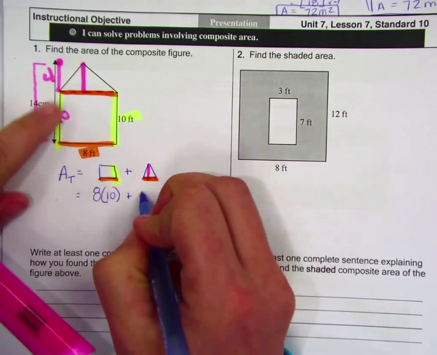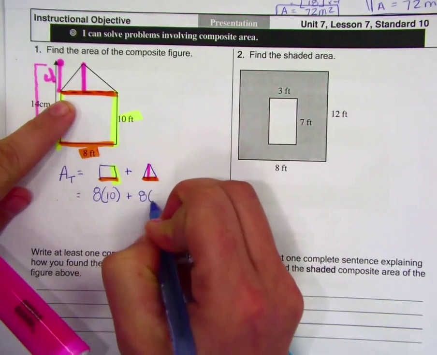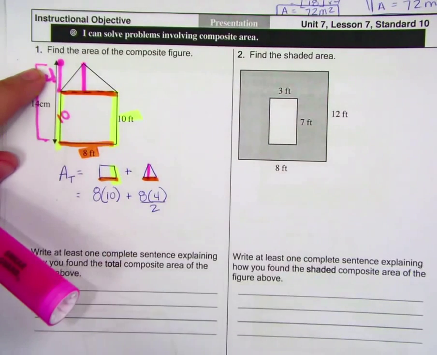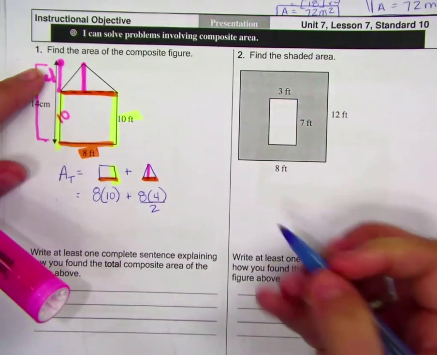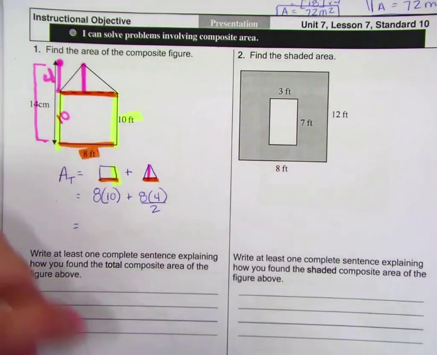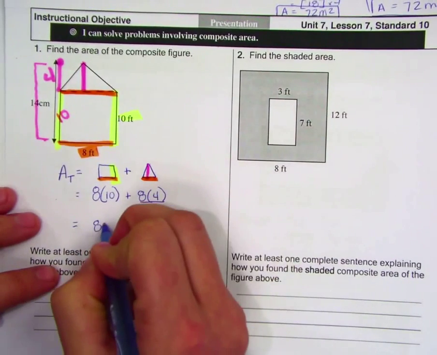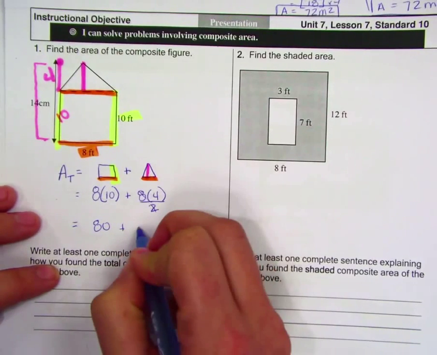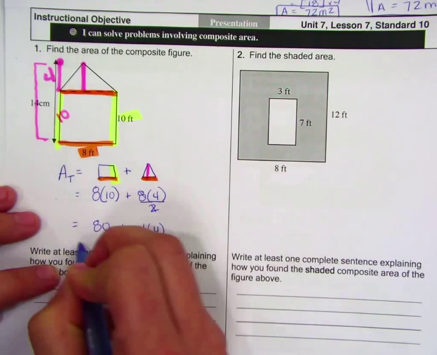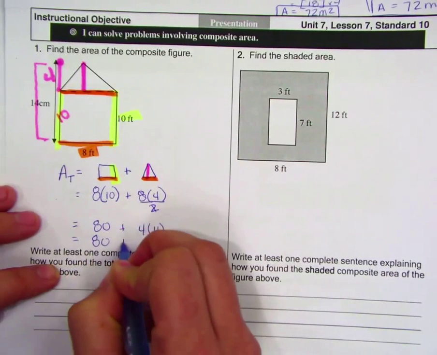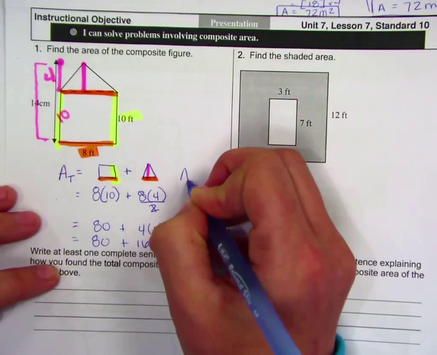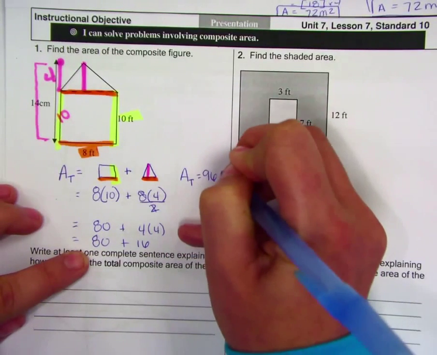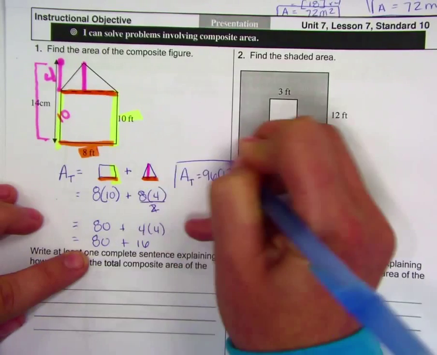So we'll do base, which is 8, times the height, which is 4, and then we divide it by 2 because the area of a triangle is base times height divided by 2. Now we simplify. 8 times 10 is 80. Reduce whenever you can. So 8 divided by 2 is 4. So 80 plus 16. The area of the total shape is 80 plus 16, which is 96 feet squared.